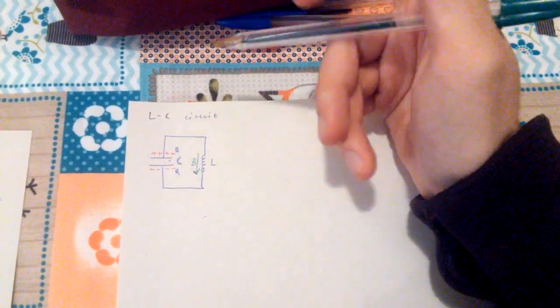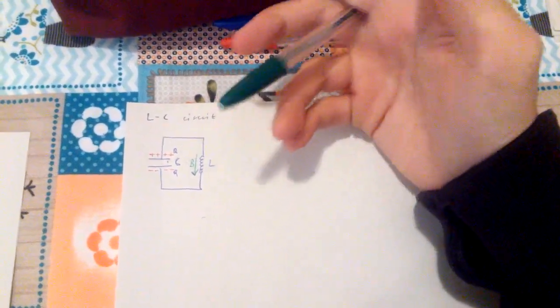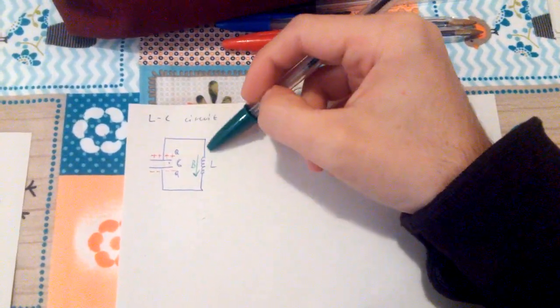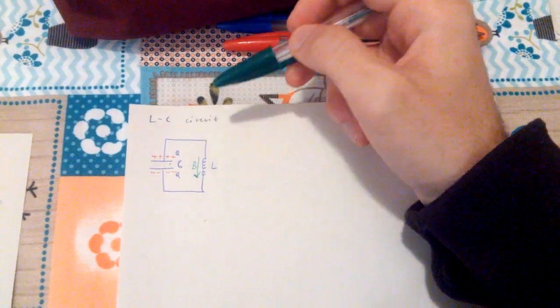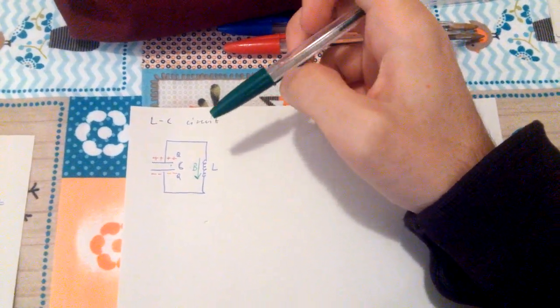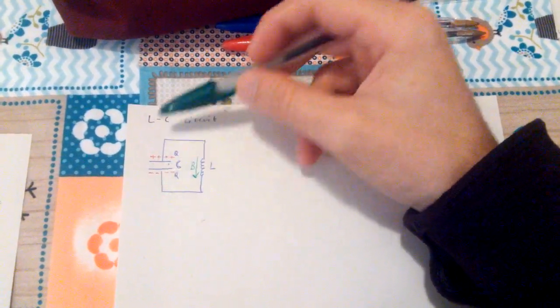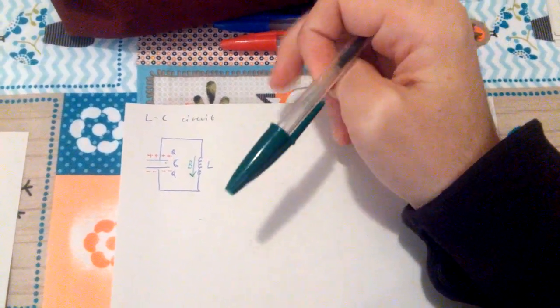Since we assume we are in an ideal world, those wires don't have any kind of resistance, so this cycle is going to continue to go on over and over again. So it's going to go on forever.